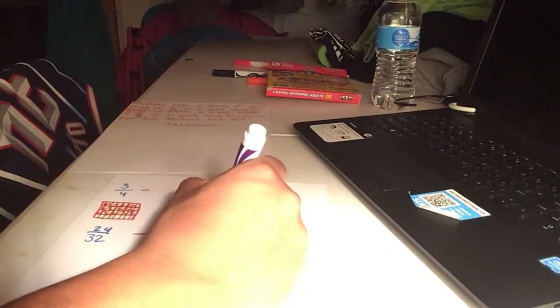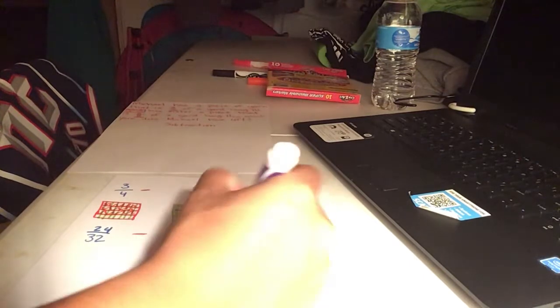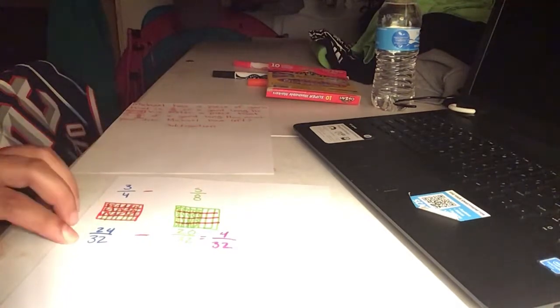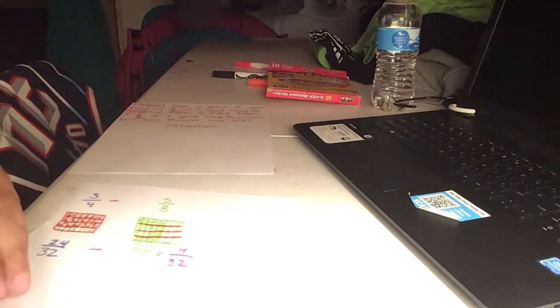And remember when we're doing subtraction, we subtract the numerators. So here I'm coming up with a total of 4 as my numerator. And when we're adding or subtracting, the denominator stays the same. So here I'm coming up with 4 over 32. So that's how we use a pictorial model to come up with a common denominator, and then we subtract across and we have 4 over 32.